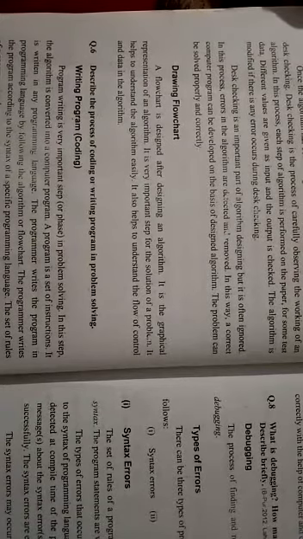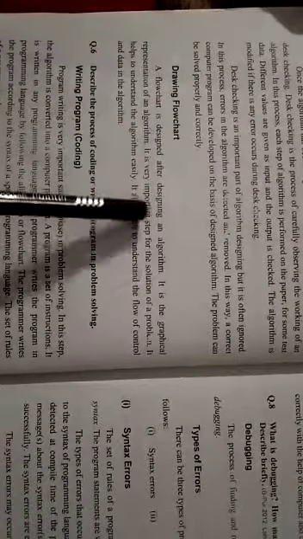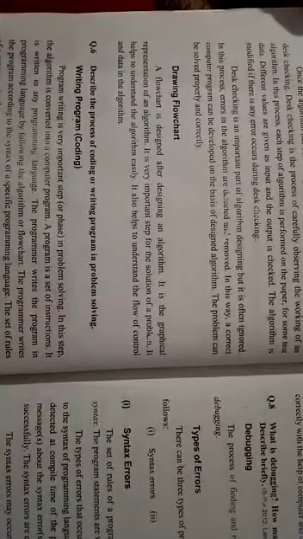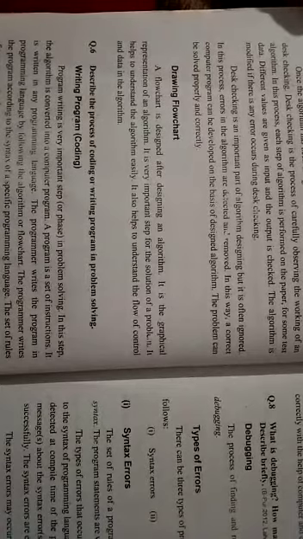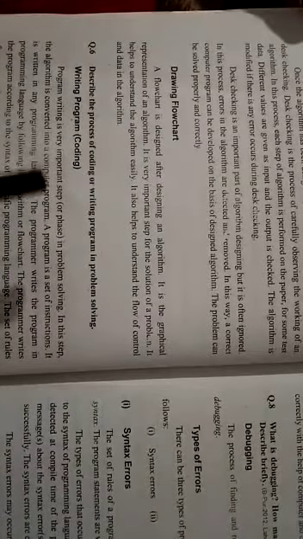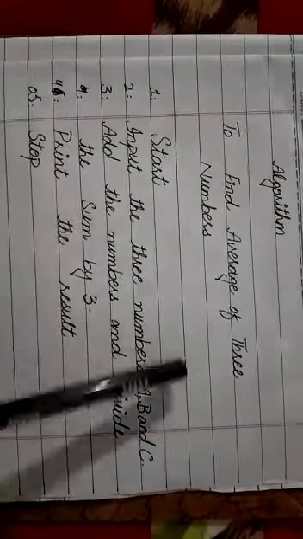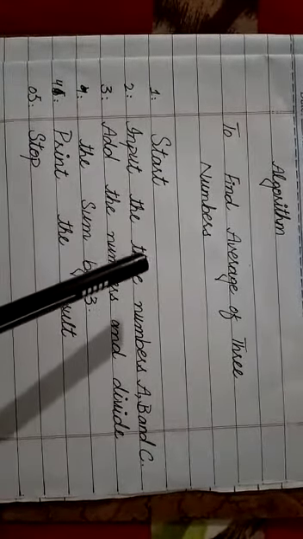Next, drawing a flowchart. What is a flowchart? A flowchart is designed after designing an algorithm. Firstly, you will make an algorithm. You will write the step-by-step solution of the problem, and then you will make a flowchart by using the algorithm. It is the graphical representation of an algorithm. We have made an algorithm to find the average of three numbers, and by using this algorithm we will make a flowchart. Our first step is start.